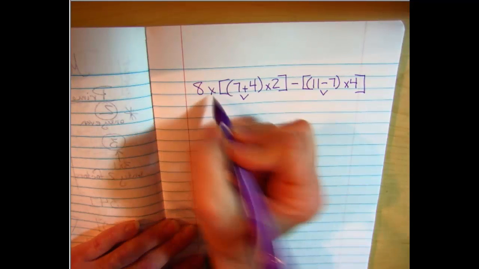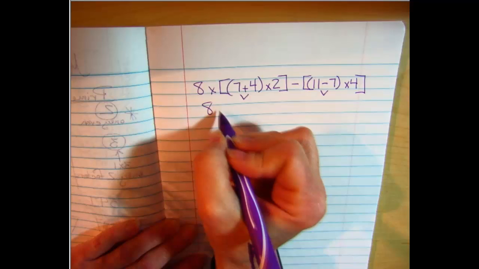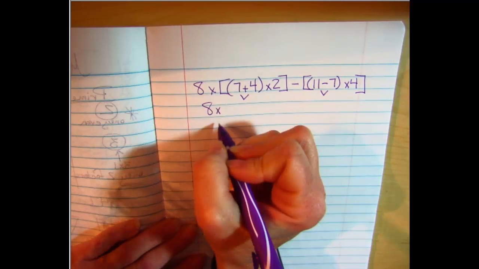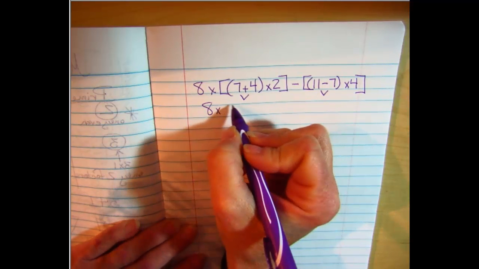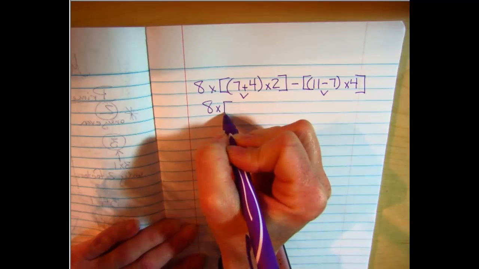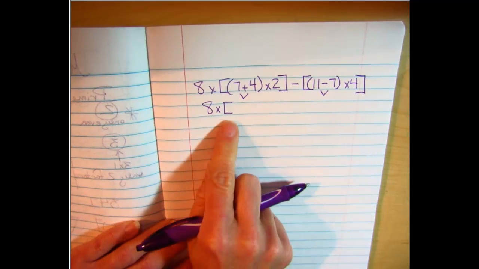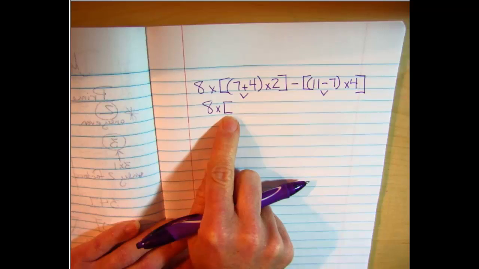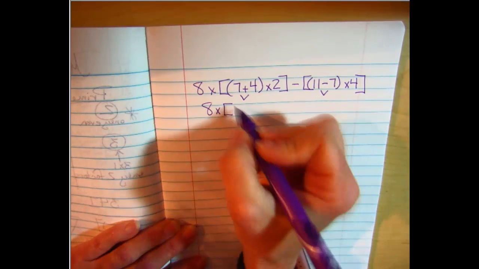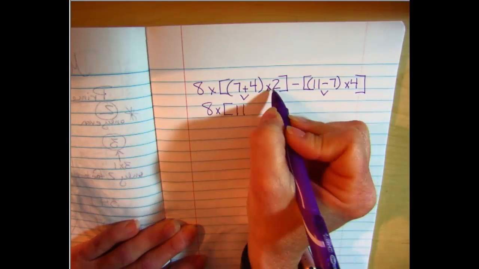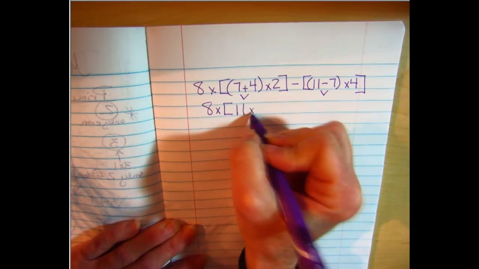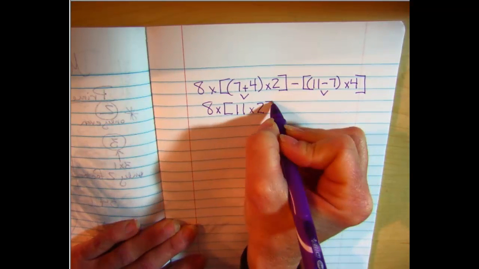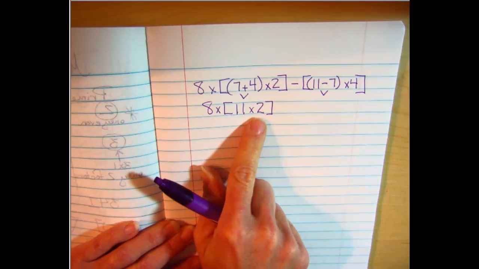The 8 times on the outside is just going to fall down for a while because I'm going to take care of that almost last. You keep the parentheses or brackets until you get down to a single number. So I'm going to keep the bracket from above. 7 plus 4 is 11. My times 2 falls down just like we practiced before, and I keep it with the ending bracket. Do you see how I did that? Yes. The brackets fall off when you get down to a single number.